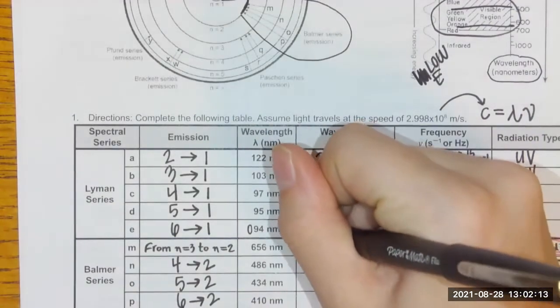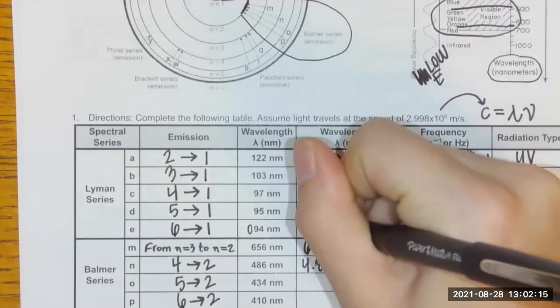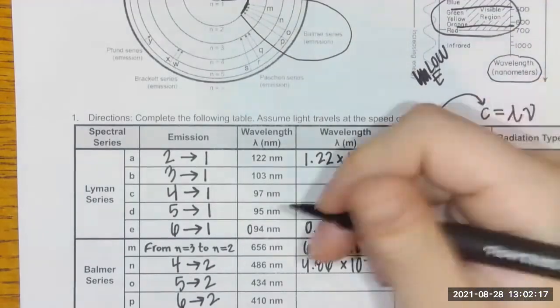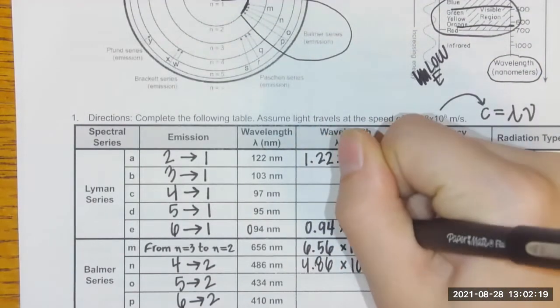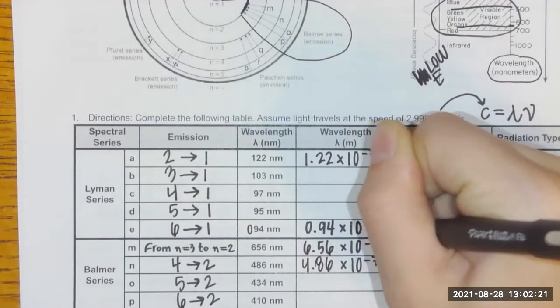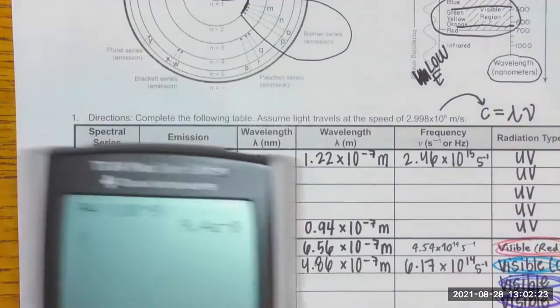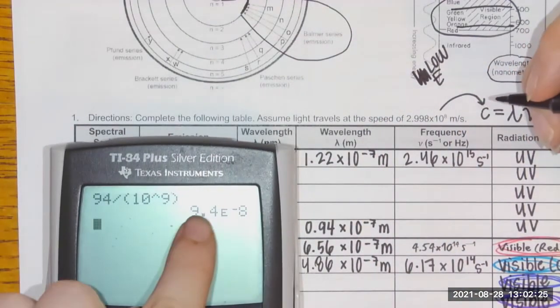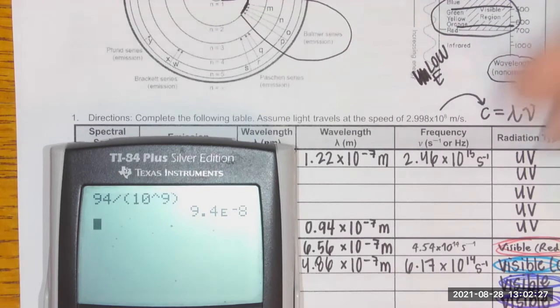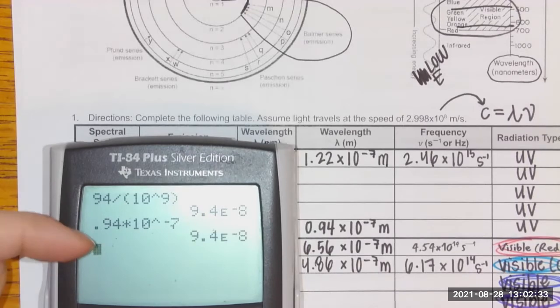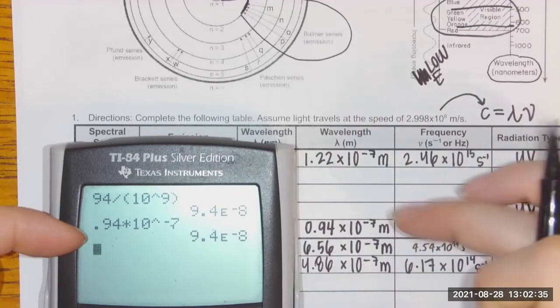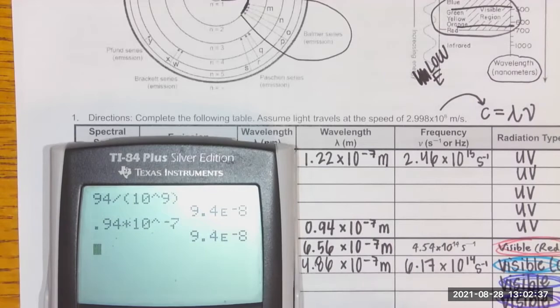And I can do an improper scientific notation: 0.94 times 10 to the negative 7th, which is the exact same as 9.4 times 10 to the negative 8th. I promise it is. Watch. It just fixes it for me. So that's my little cheater method.